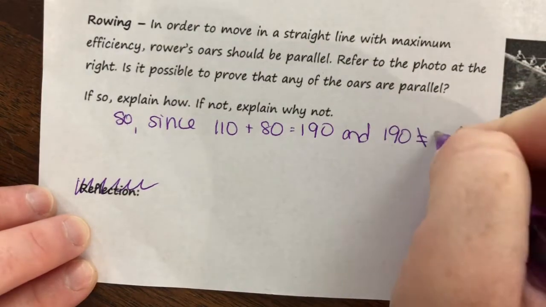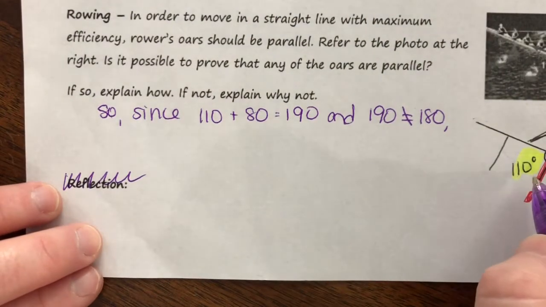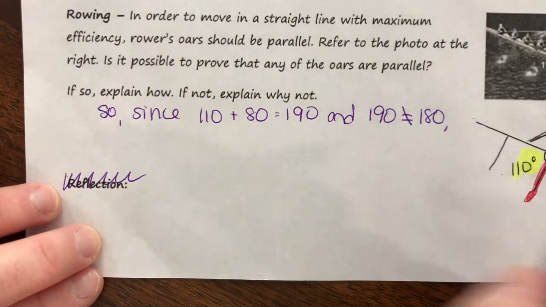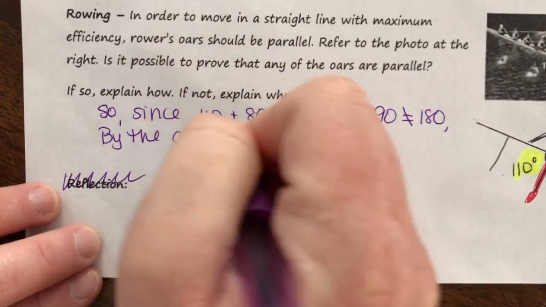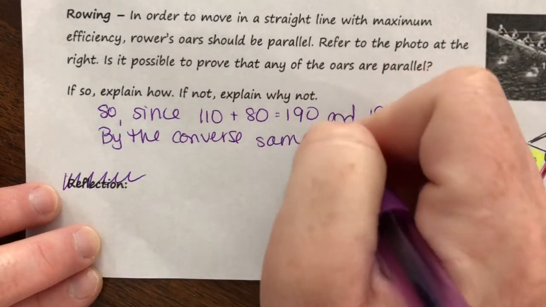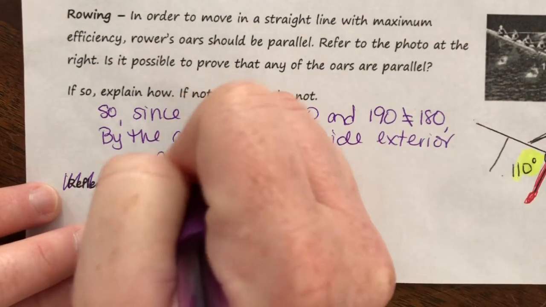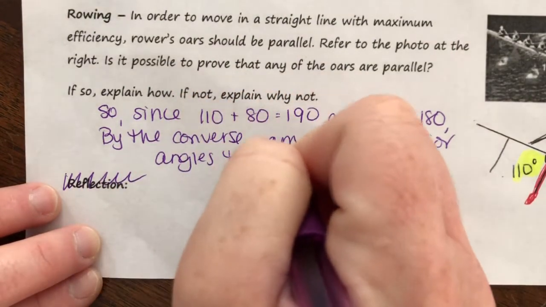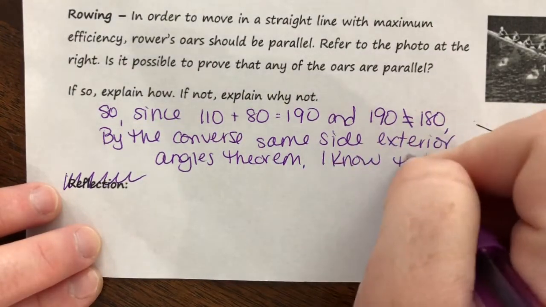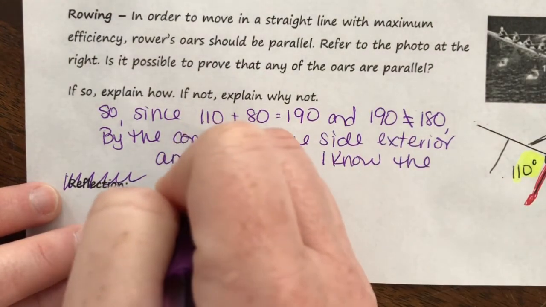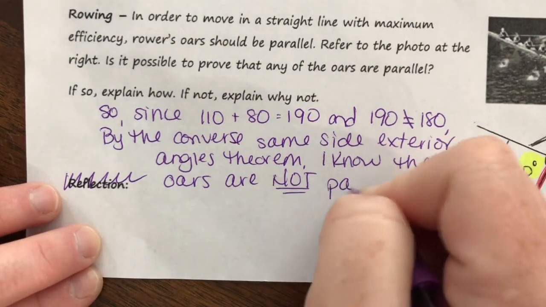and 190 is not equal to 180, by the converse same side exterior angles theorem, I know the oars are not parallel.